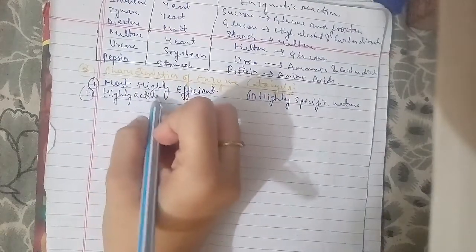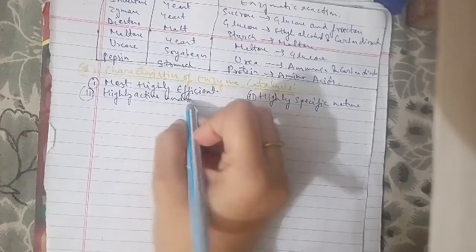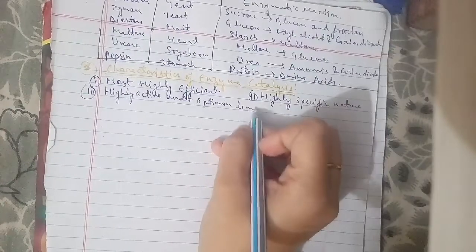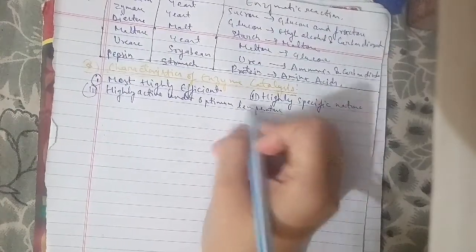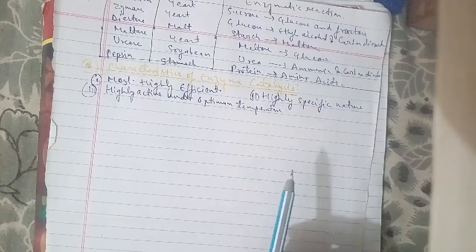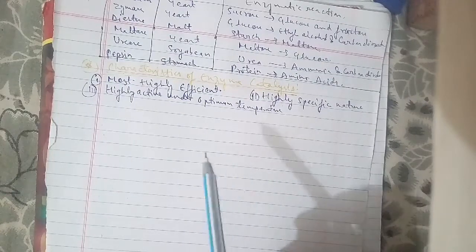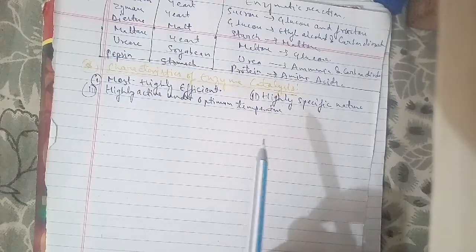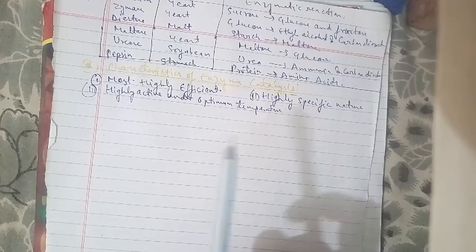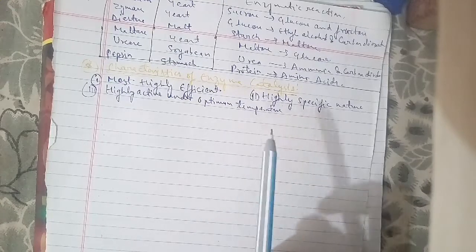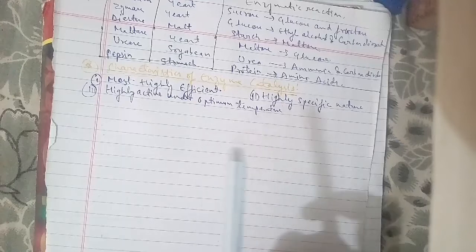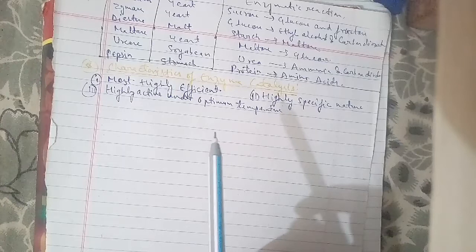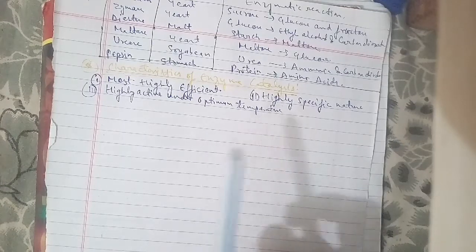Now we'll talk about the fourth one, that it is highly active under optimum pH. The rate of an enzyme catalysis reaction is maximum at a particular pH, called the optimum pH, which is between pH values of 5 to 7.